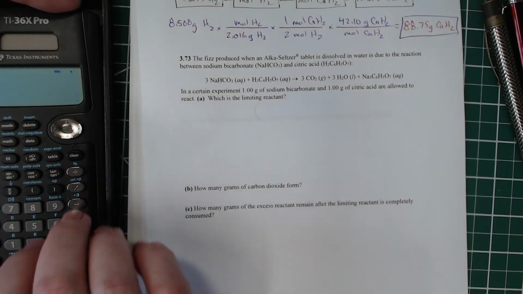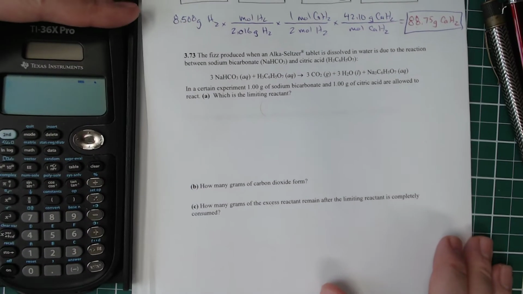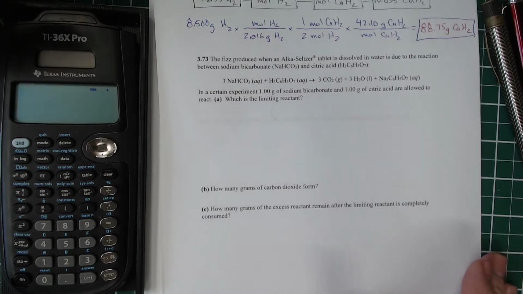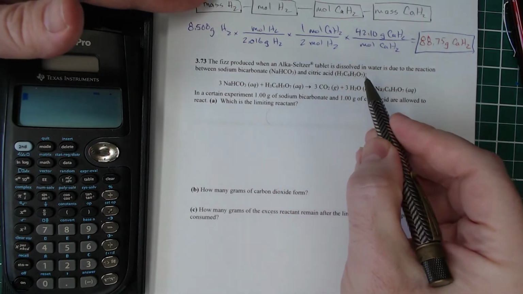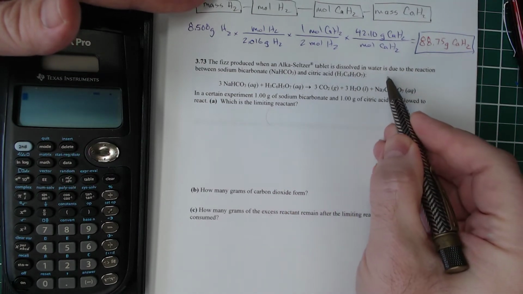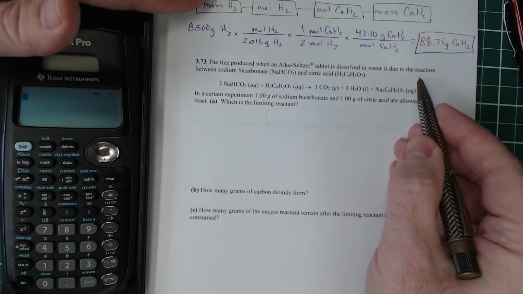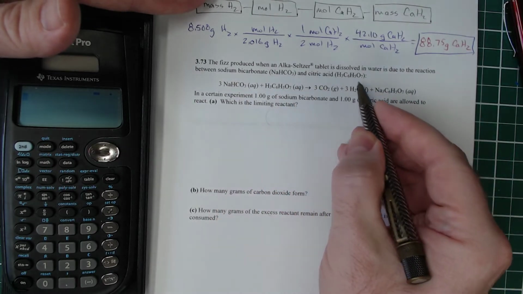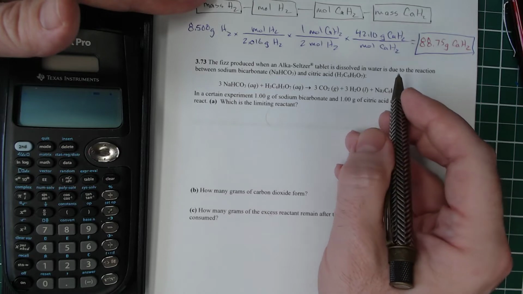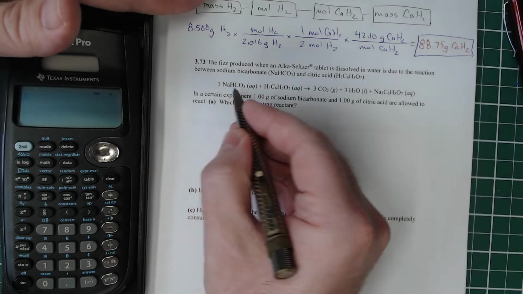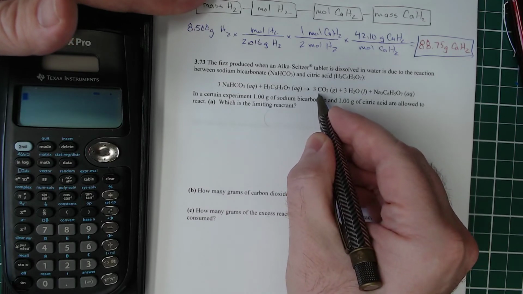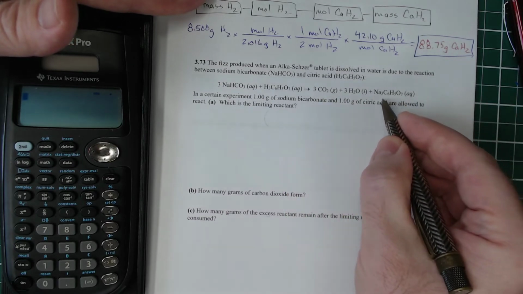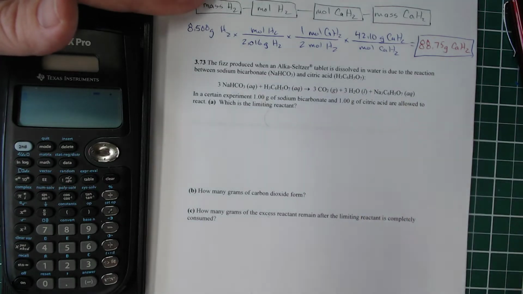So we're going to look at number 73 on the in-class assignment, and I've got it set up here, number 73. And we'll go ahead and read that. It says, the fizz produced when an Alka-Seltzer tablet is dissolved in water is due to the reaction between sodium bicarbonate and citric acid. So here's sodium bicarbonate, there's citric acid. We've already got a balanced chemical equation. Here is carbon dioxide, one of our products, water, and then sodium citrate is our other product, and we're not very concerned about it.